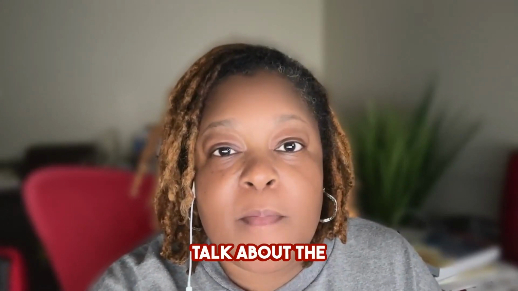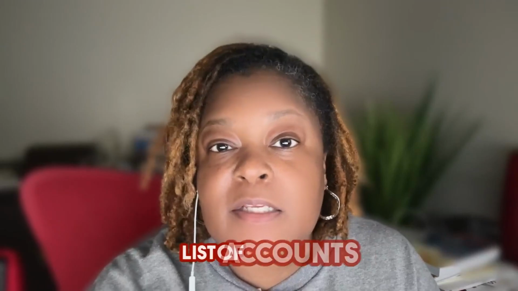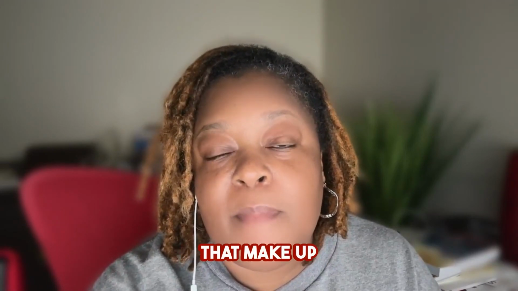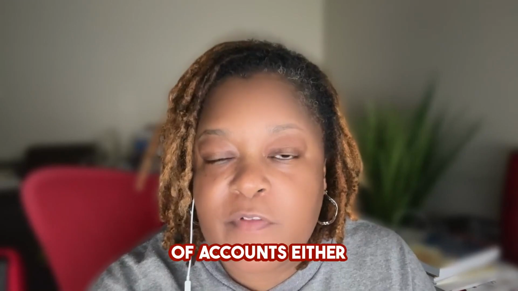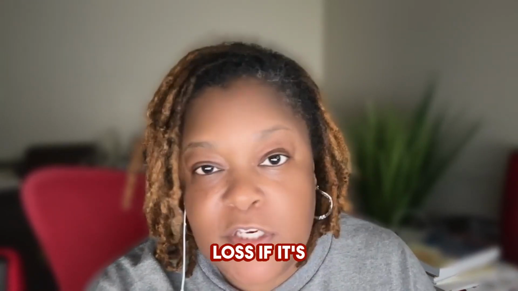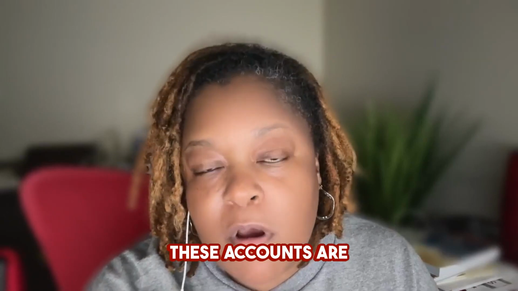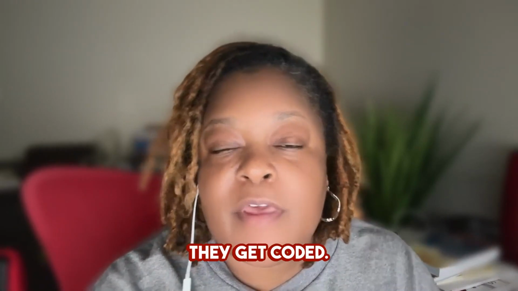So today let's talk about the chart of accounts. The chart of accounts is a list of accounts that make up the financial statements of a business. Every account that's on the chart of accounts either falls on the balance sheet or the profit and loss if it's in use. These accounts are how every transaction that occurs in a business gets coded.